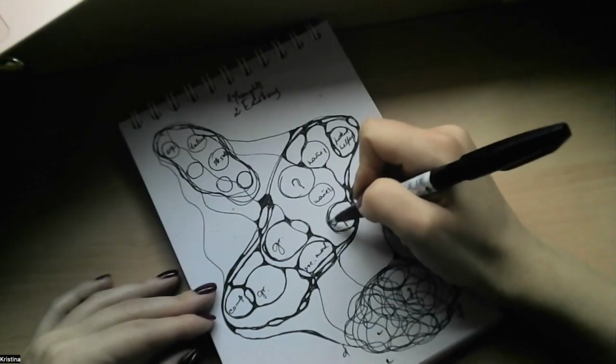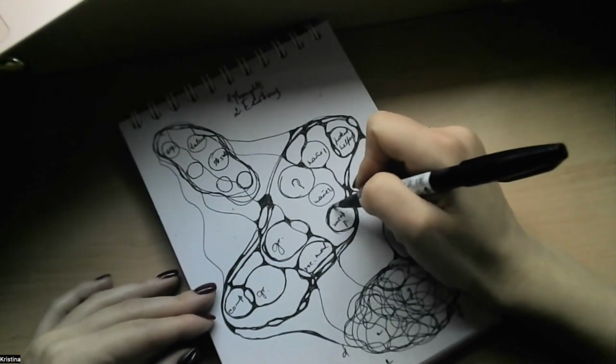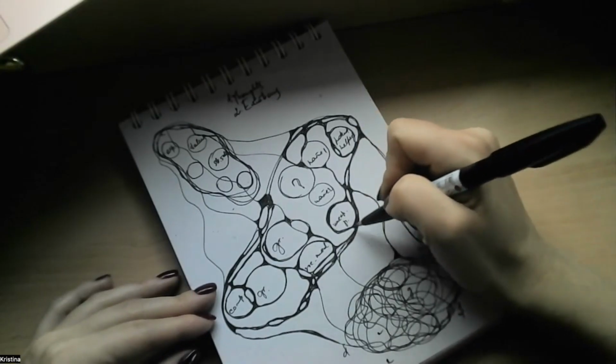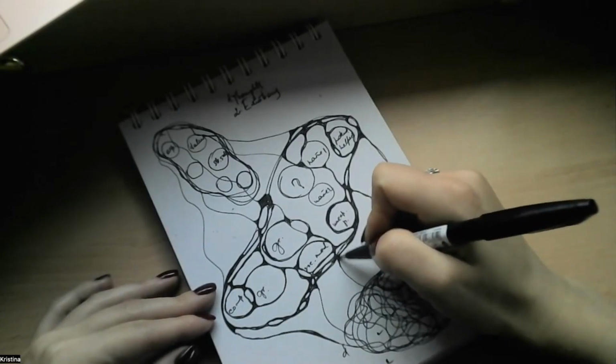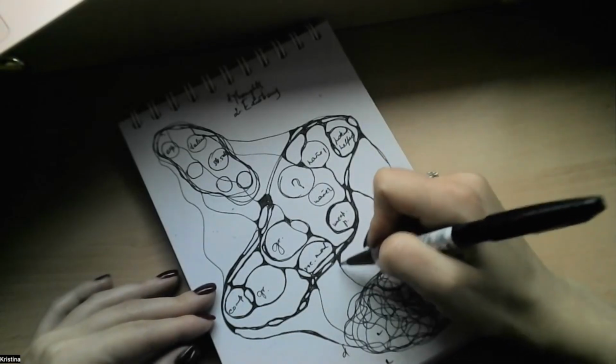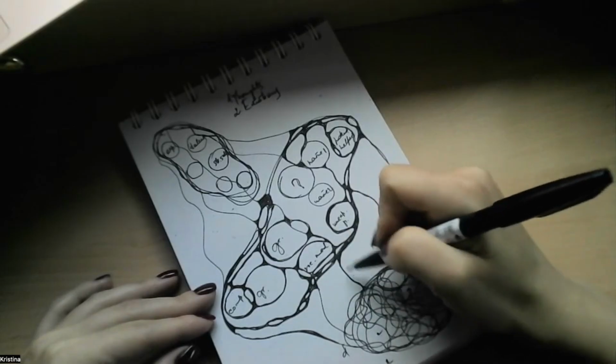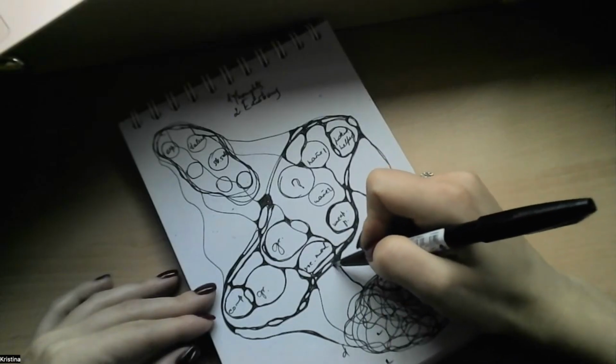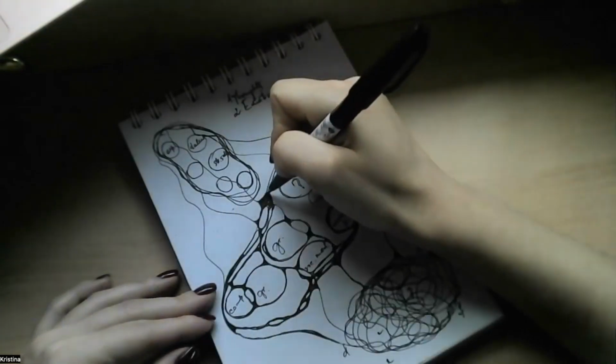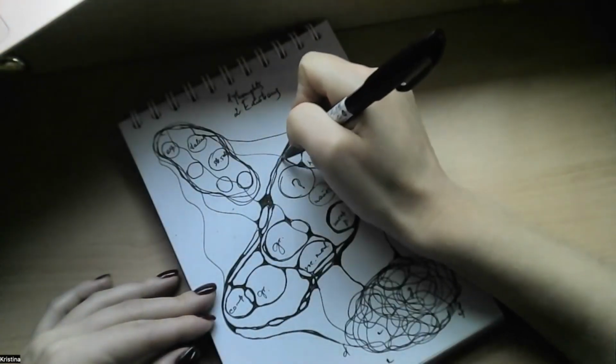Are you happy, sad, angry, annoyed, feel guilty, ashamed? What are the emotions that come to your mind? How do you actually feel?